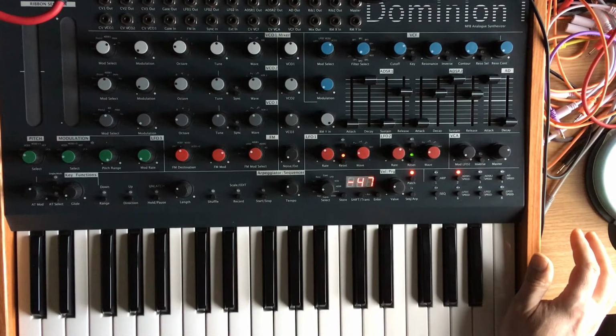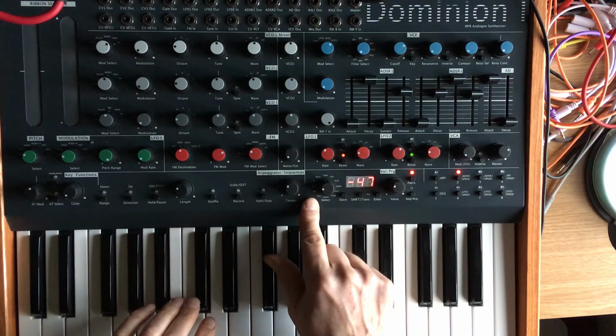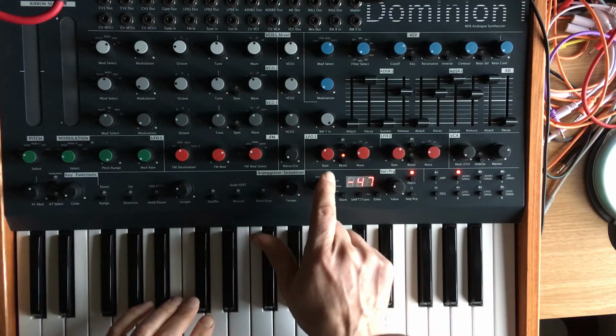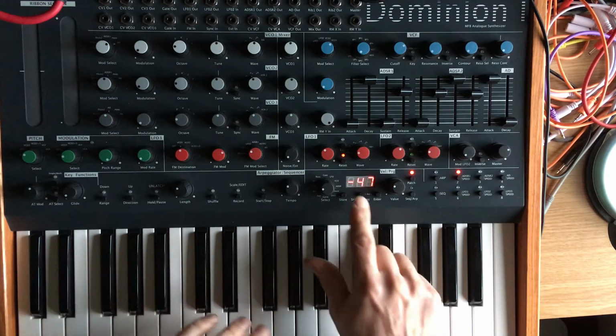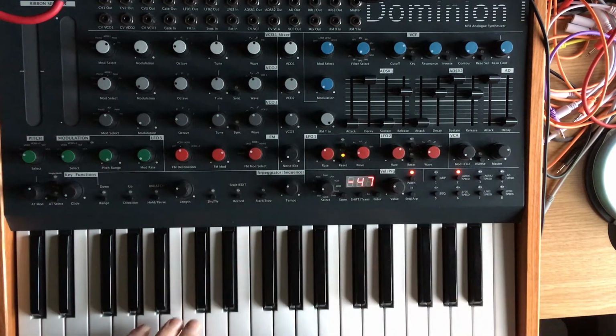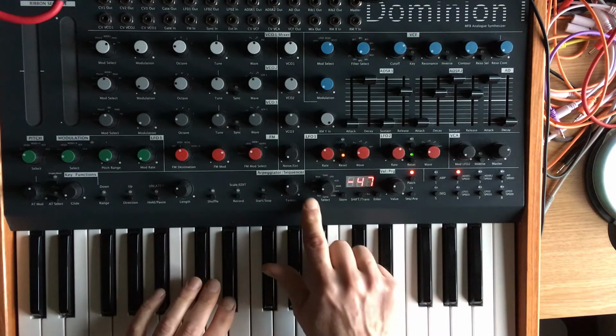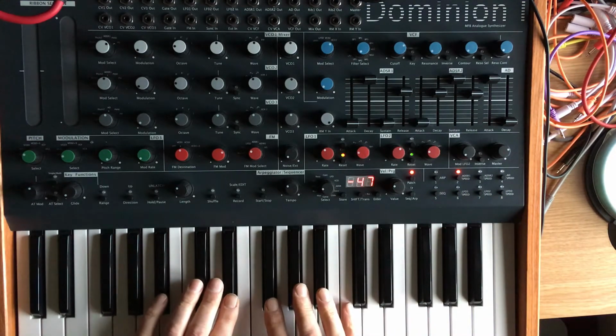So the velocity section is everything from 1, 2, 3, VCA to ADSR. This comes into play with this thing. So I think I've got some VCA on the velocity.